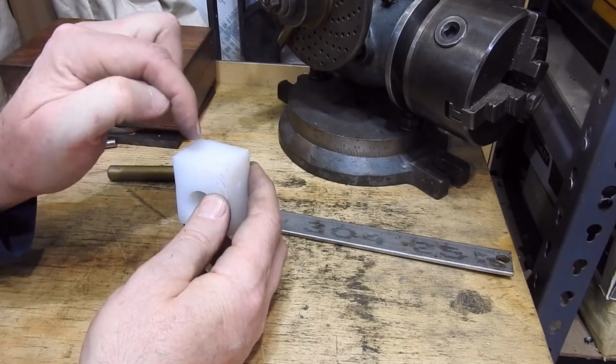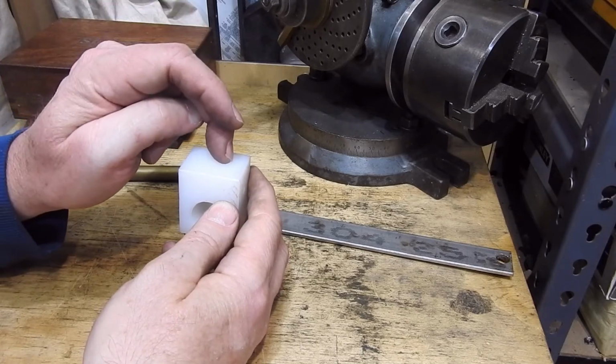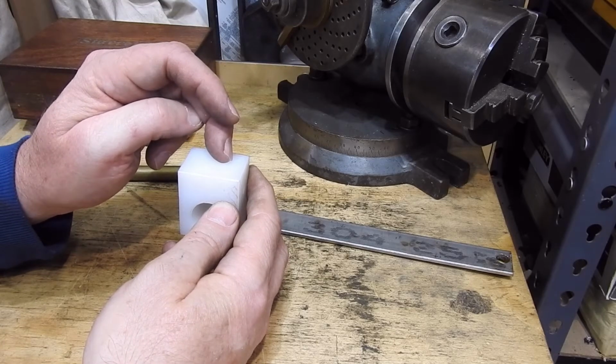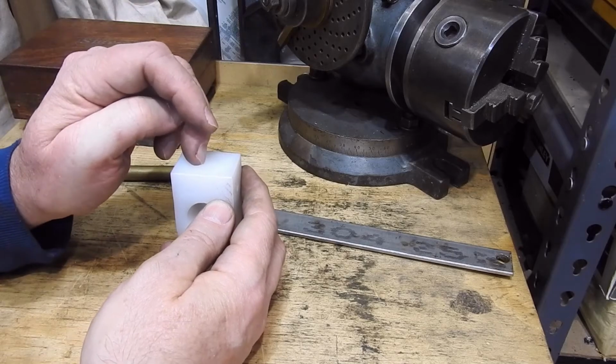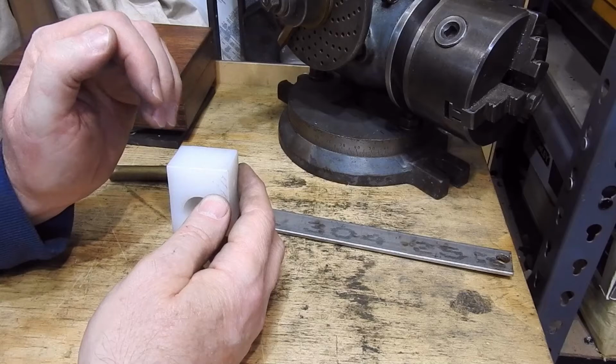If you've got several holes next to each other, you might even think about drilling one hole, putting some form of stopper in the form of a dowel pin or something in there, and drilling the hole next to it, just so you don't have the one hole sort of melt into the other.